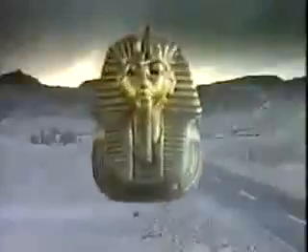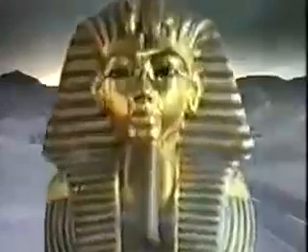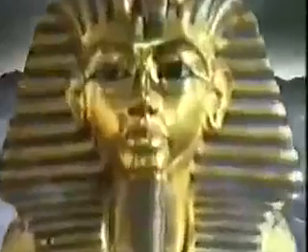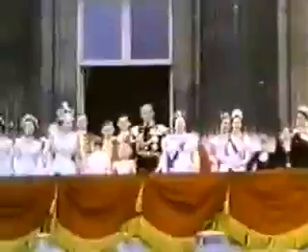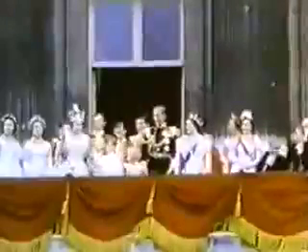Number 15. Incest was practiced by ancient Egyptian royalty. Mothers married sons and brothers married sisters to keep the power and the money all in the family. Like their pharaonic ancestors, the British monarchy have a long history of incestuous inbreeding.